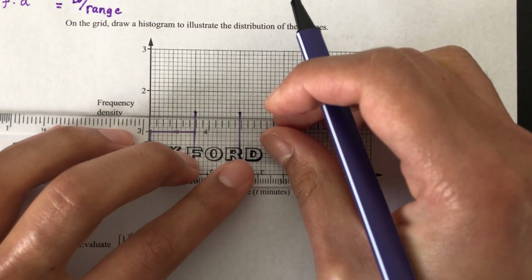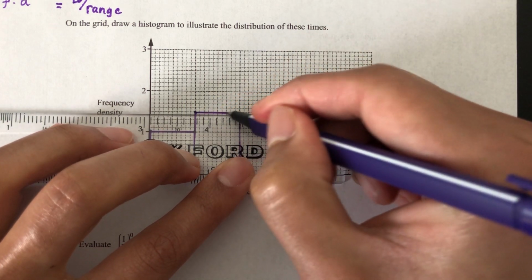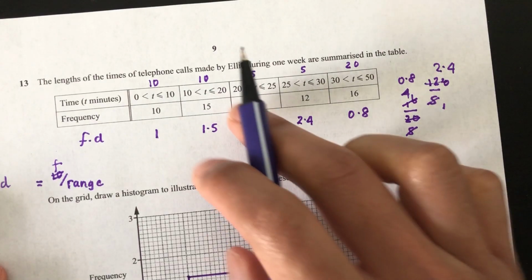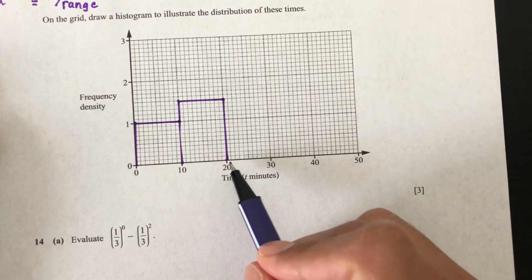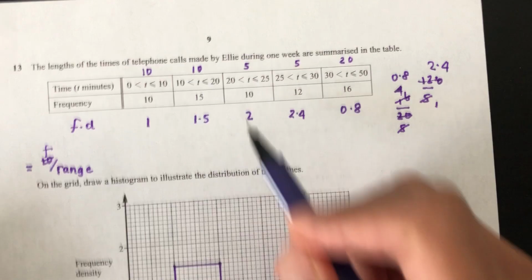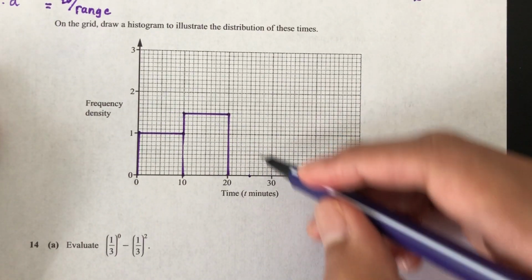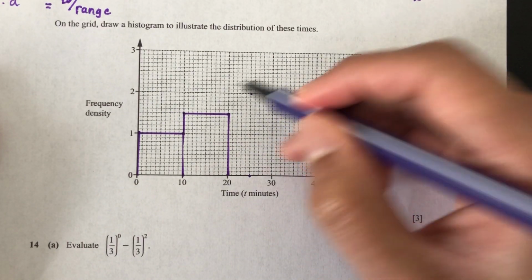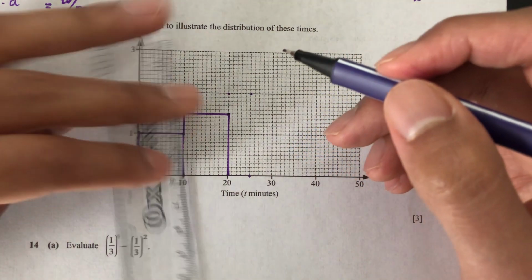And similarly, you will do for the rest the same way. So we have 20 to 25, and the density is 2. 2 will be up here. And then we draw back the line.